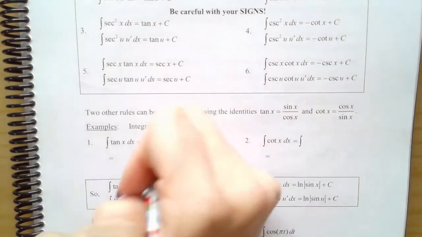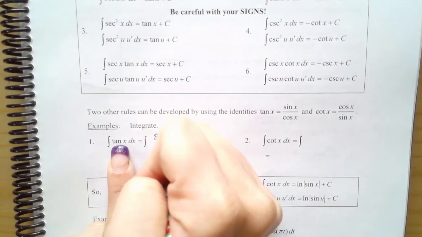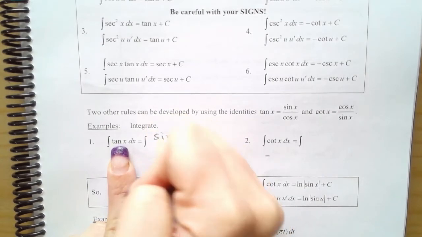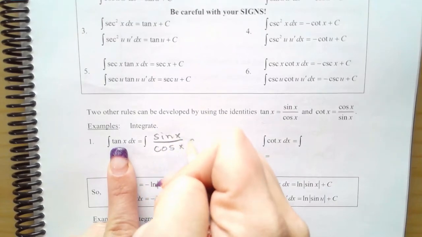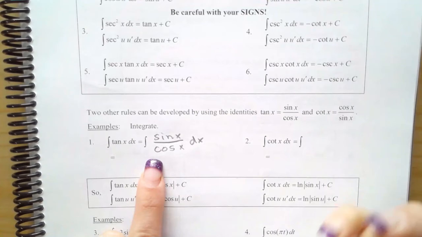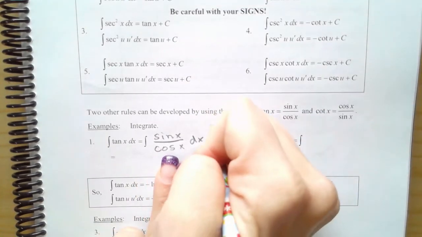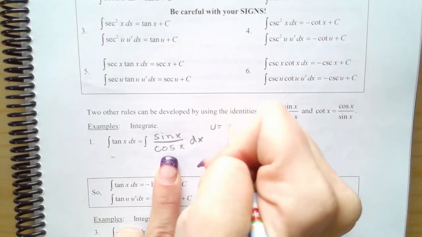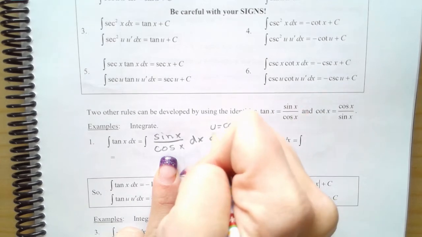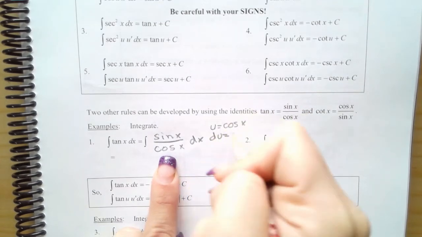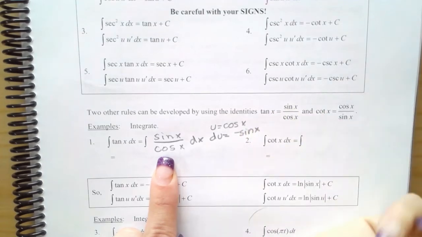Well, the integral of tangent is also the same thing as saying the integral of sine x over cosine x dx, which we know that if I set u to cosine x, du would be negative sine x.